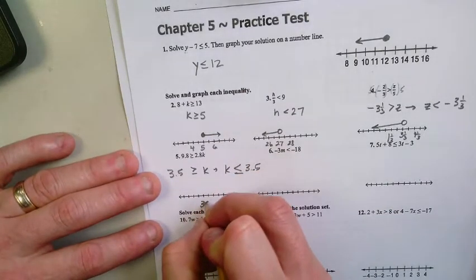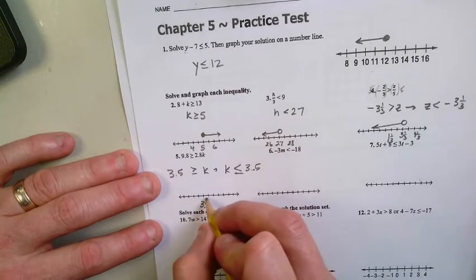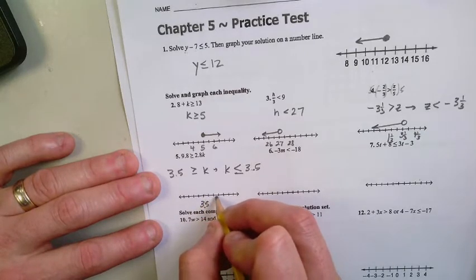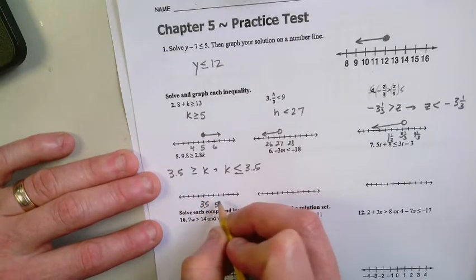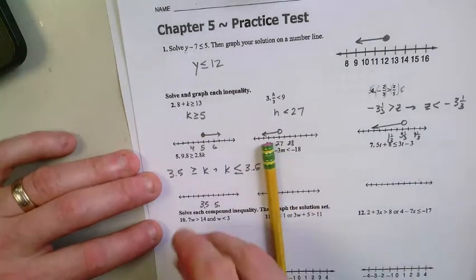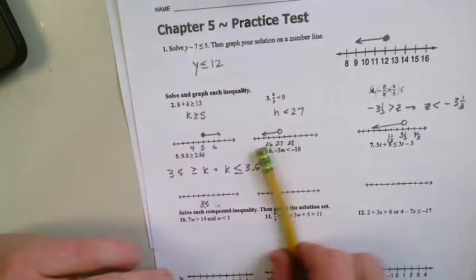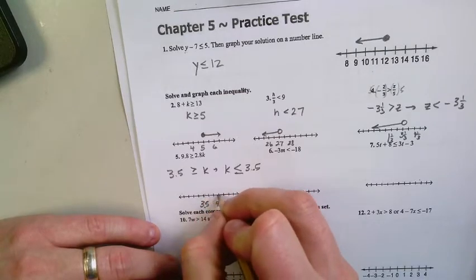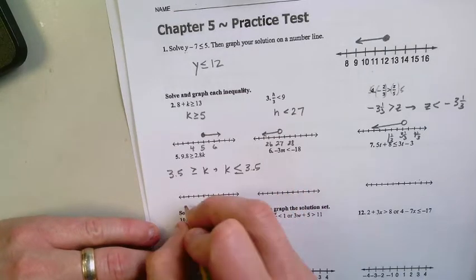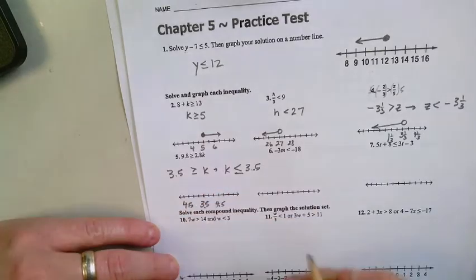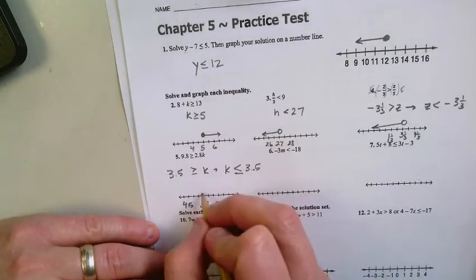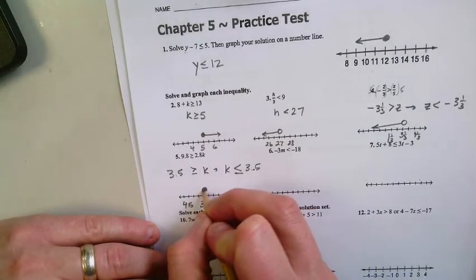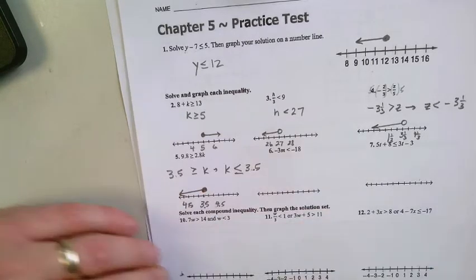So if this is 3.5, let's put 4.5 there. So I went over 1, 2, 3. So I'll go over 1, 2, 3. This is 4.5 here. Okay. Less than or equal to 3.5. Put that there. There you go.